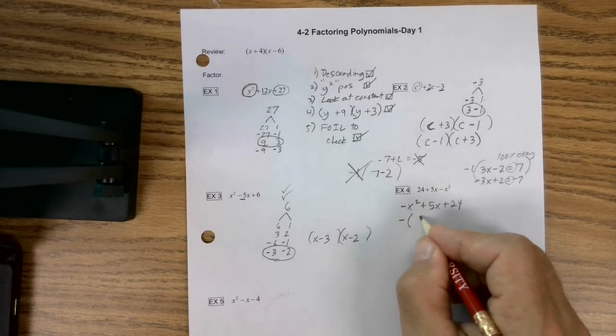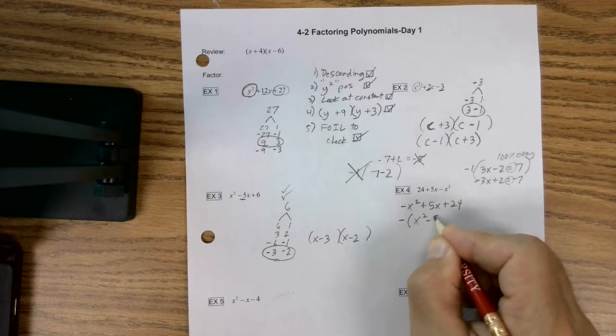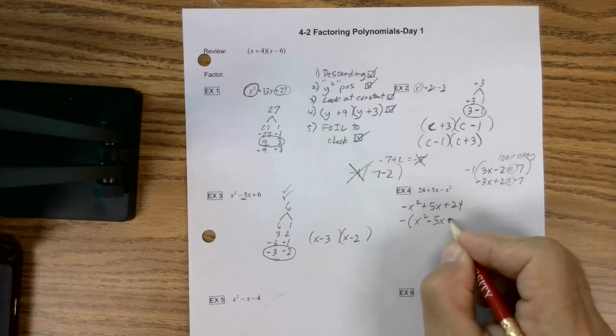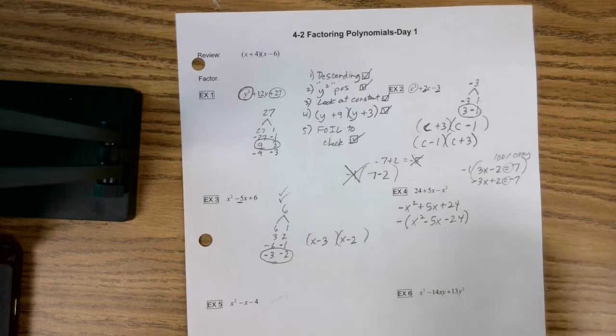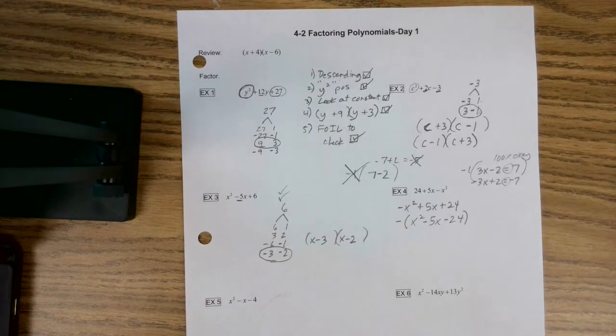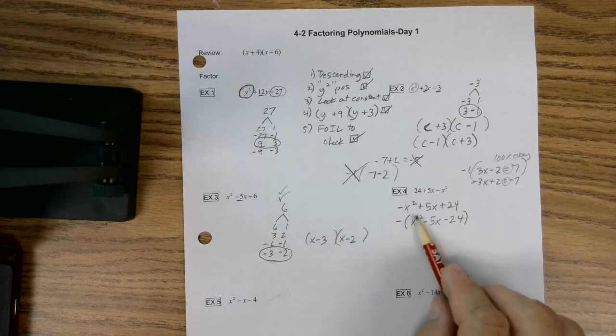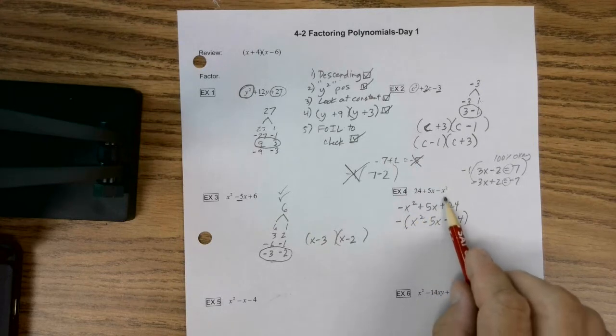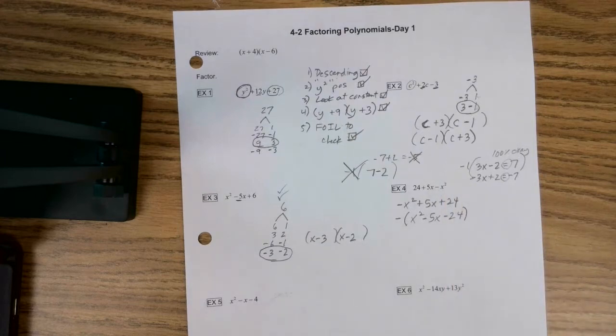So I take a negative 1 out of that, I take a negative 1 out of that, and I take a negative 1 out of that. I know that's weird, but you've got to get used to it. Again, if you're not trusting it completely, just distribute it and ask yourself, would I get the original thing back? And the answer is yes.